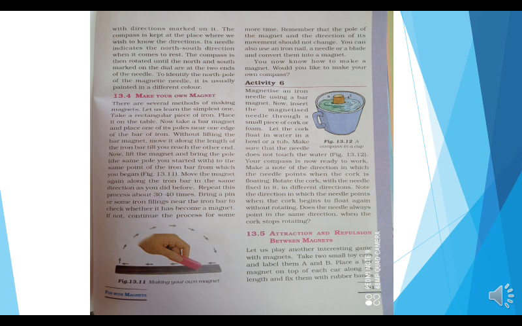13.4, make your own magnet. There are several methods of making magnets. Let us learn the simplest one. Take a rectangular piece of iron and place it on the table. Now take a bar magnet and place one of its poles near one edge of the iron bar.